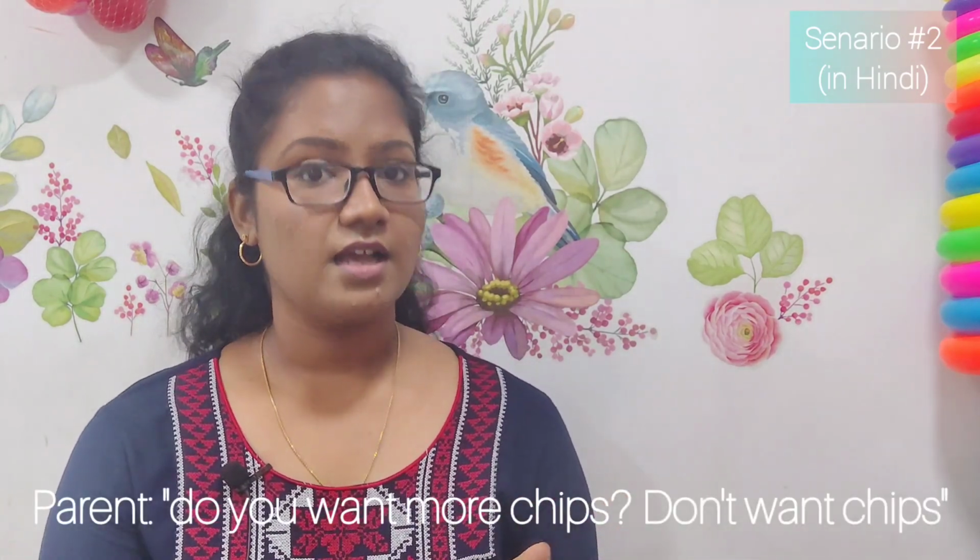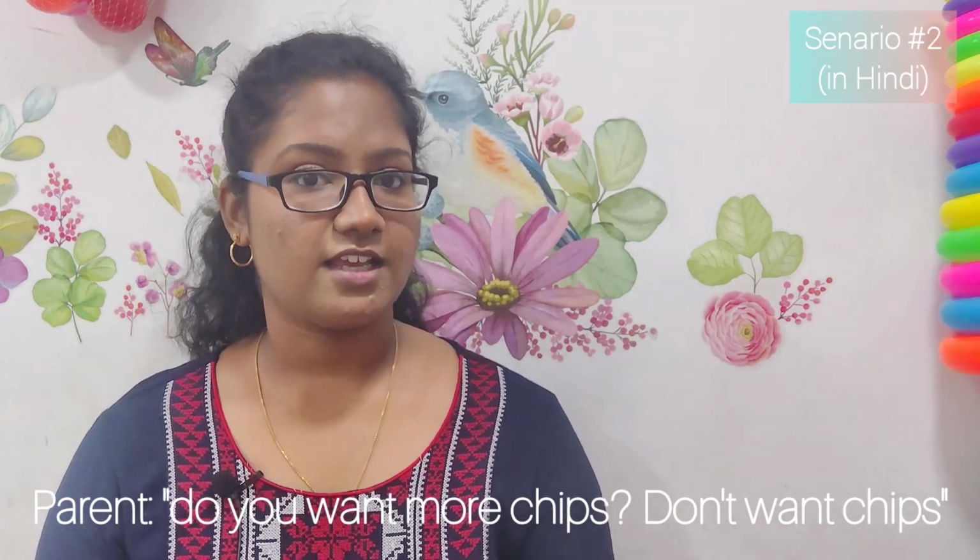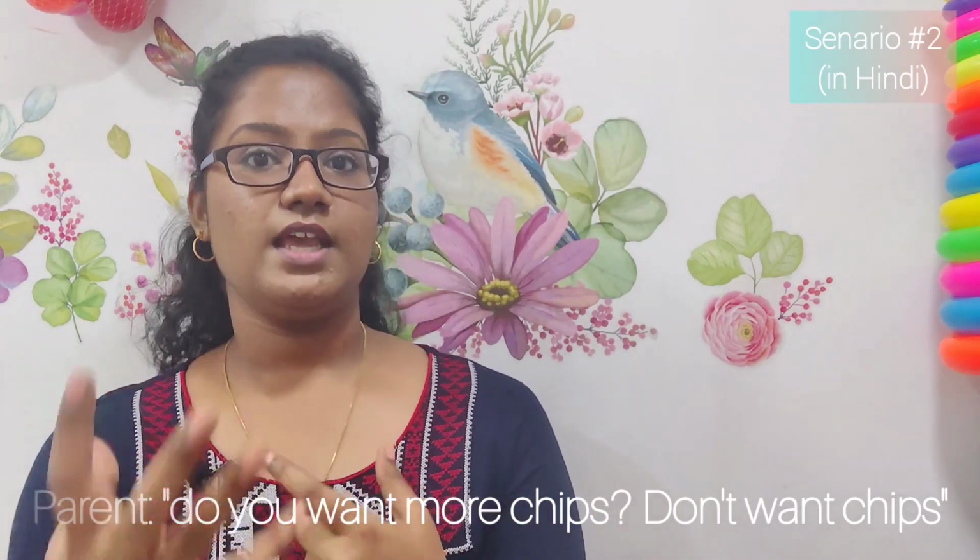Second possibility for this situation, when a child is eating chips and you're asking, "Chips chahiye?" And the child says, "Chahiye." So this is actually another communicative function of negation or protesting, saying, I don't want it. Here you will teach, "Chips chahiye?" "Chips nahi chahiye." So you will teach what he has to answer, you will say it to him in a louder voice.